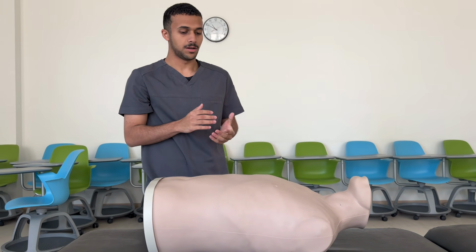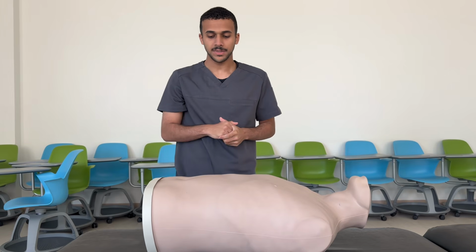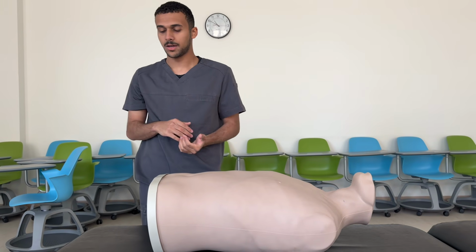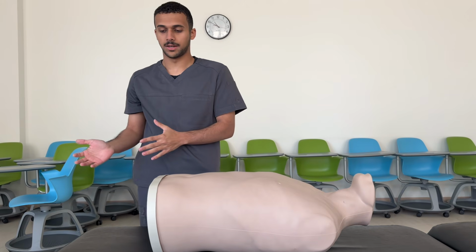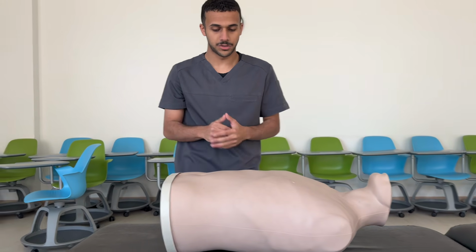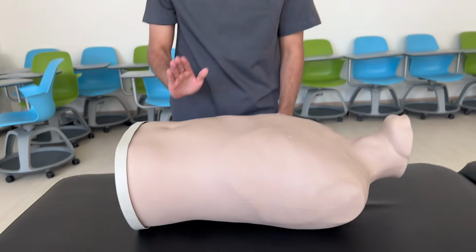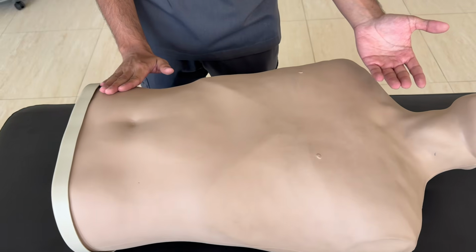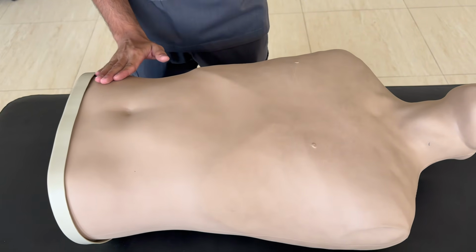After that, I'll move on to the legs. I notice that there's no bruises, no scratch marks, no edema, and no petechiae in the legs. So this is the inspection. Moving on to the palpation, I'll first palpate the liver, starting from the right iliac fossa. I will ask the patient to take a deep breath, and as he inspires, I will palpate.